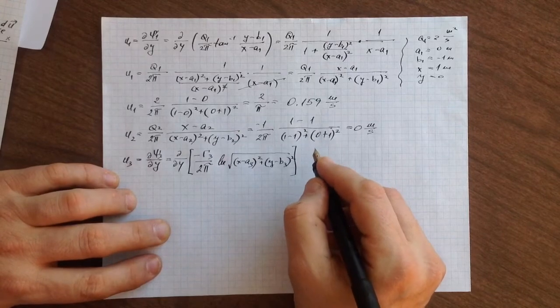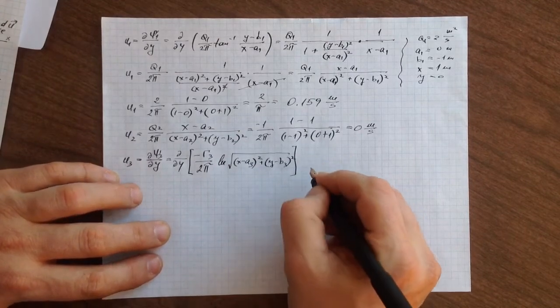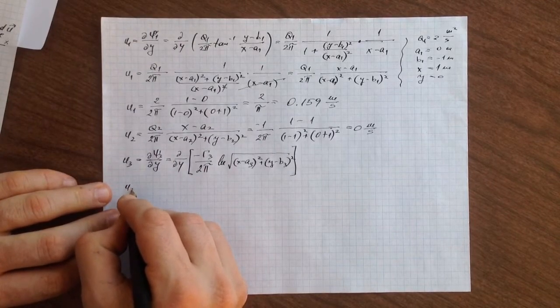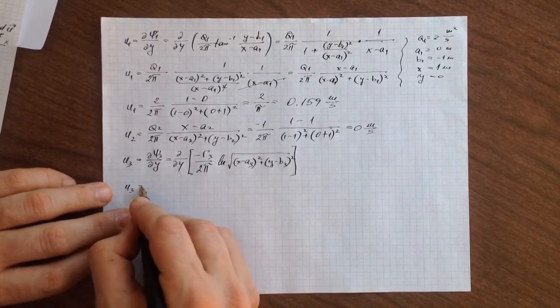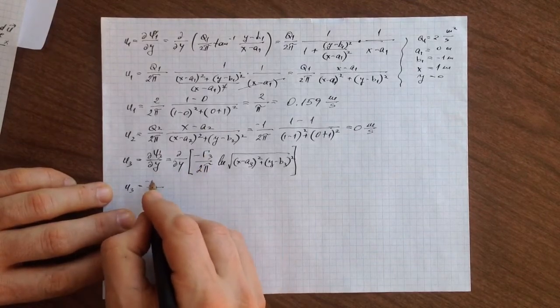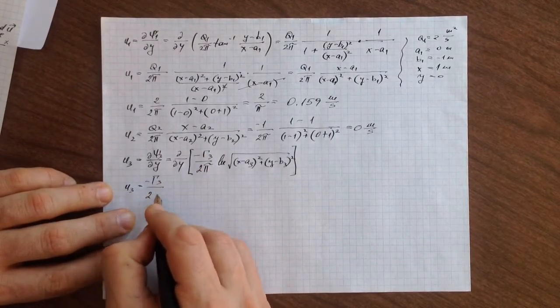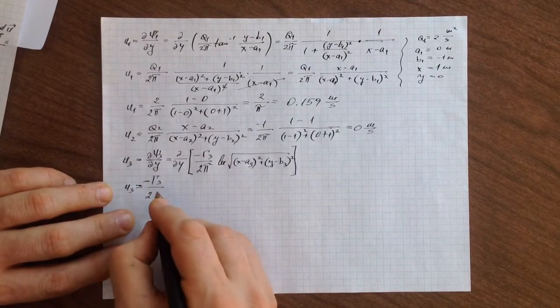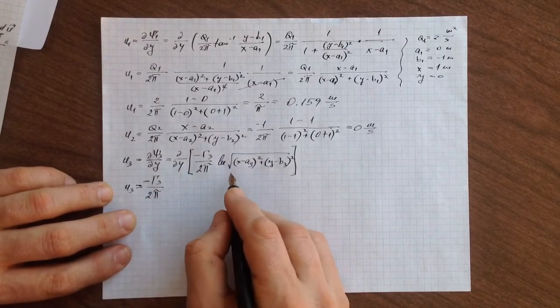So when we work out the derivative, let's do that in a new line. It's going to be a longer expression here. So u3 is then, this is a constant, minus Γ3 over 2π.